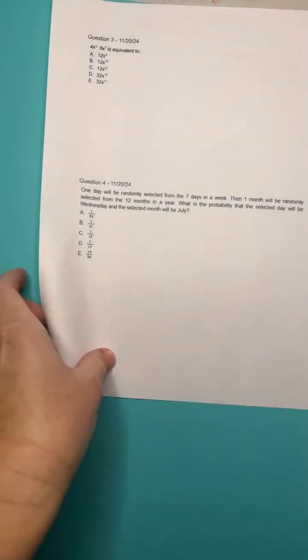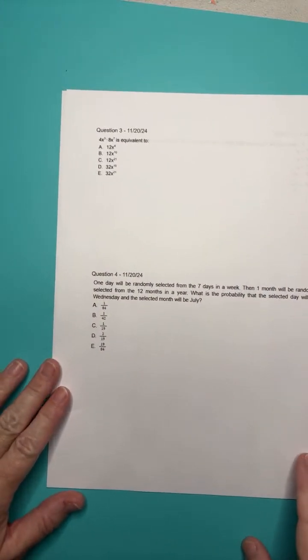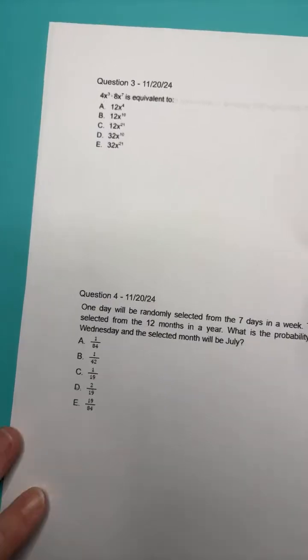Now, it's question number 3. Oops, my camera's. Okay, question number 3, we're going to get some practice working with exponents. Let me get a little bit closer on this one. Okay, it's hard to see.